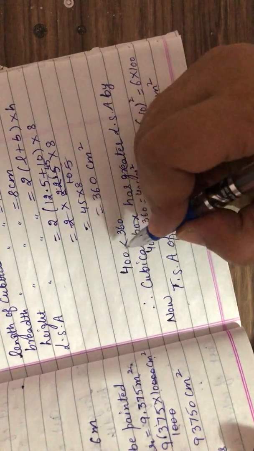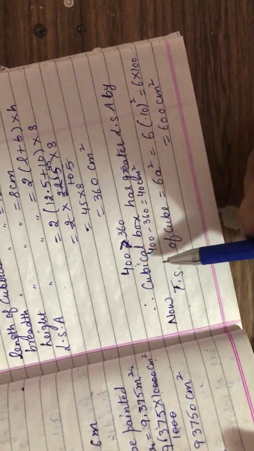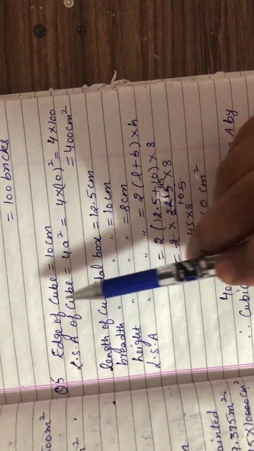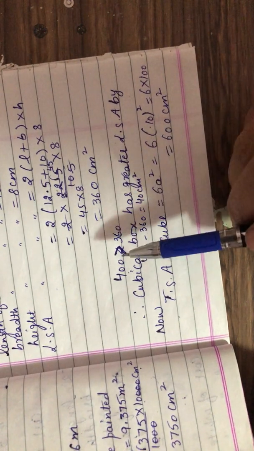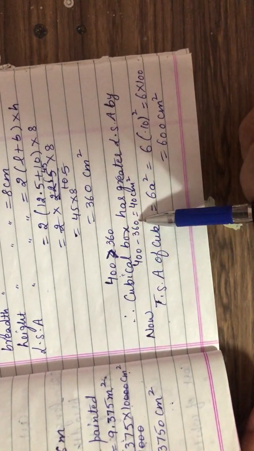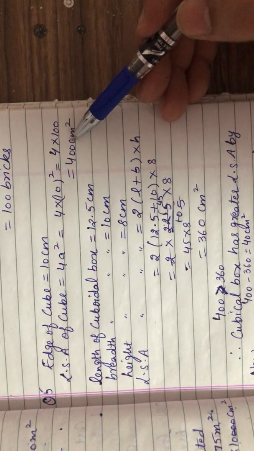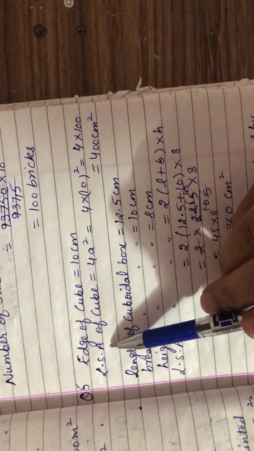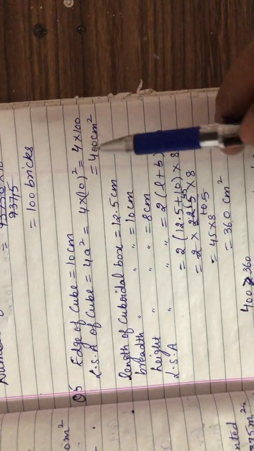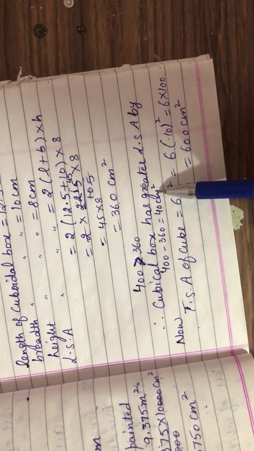So 400 means the cubical box has greater lateral surface area, and by how much? 400 minus 360 is 40 centimeter square. So you can clearly see that 400 is greater than 360. It means the lateral surface area of the cubical box is more than the lateral surface area of the cuboidal box by 40 centimeter square.